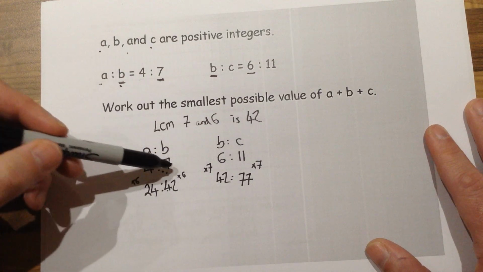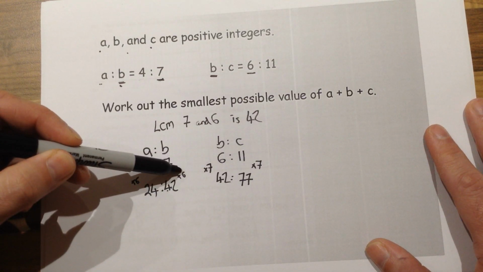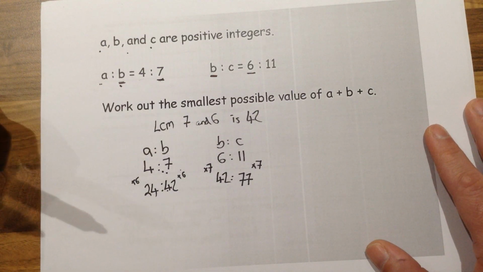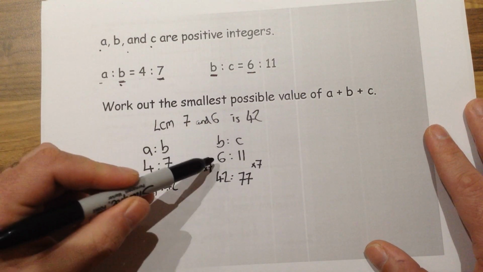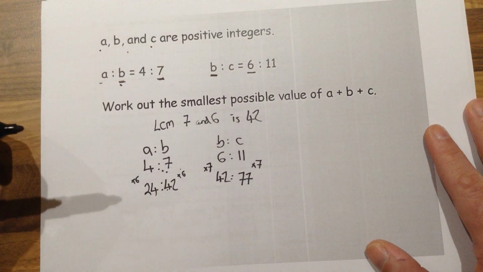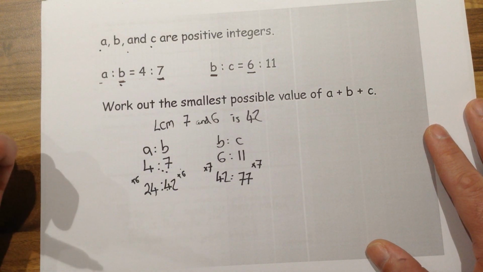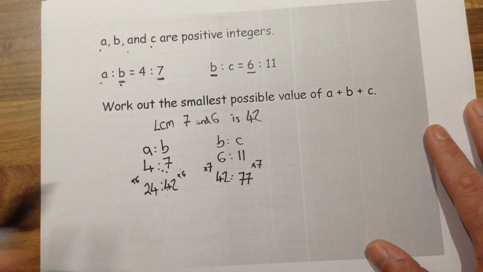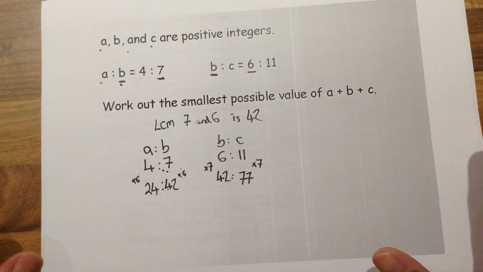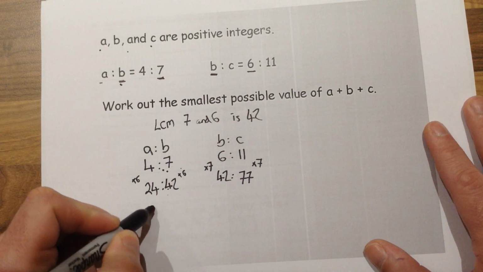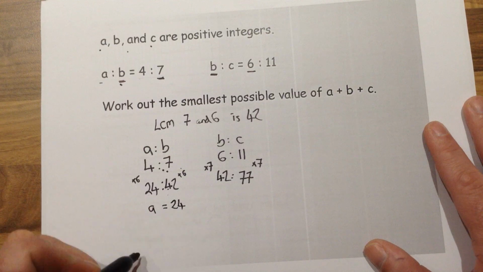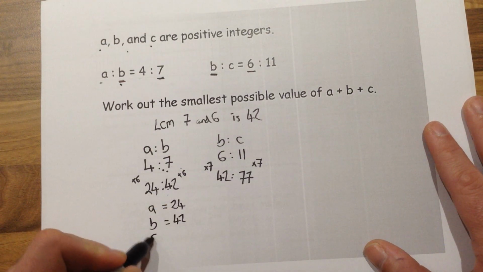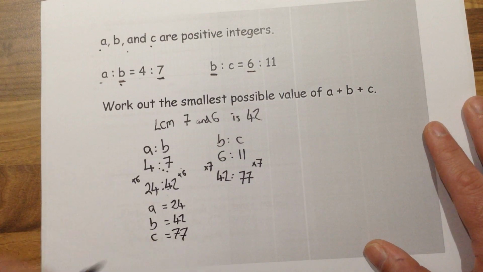Just be very careful, it will not always work like this. If the lowest common multiple is not just the two numbers multiplied together, you don't just times by the opposite number. So just look out for that if that comes up in the exam or future questions. What we've now got as the smallest values of A, B and C that we can use as a comparison are these. So A is 24, B is 42, because it's the same in both, and C is 77.